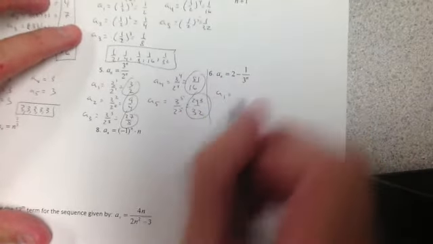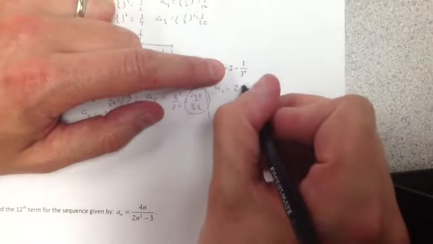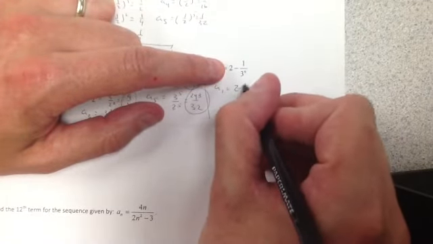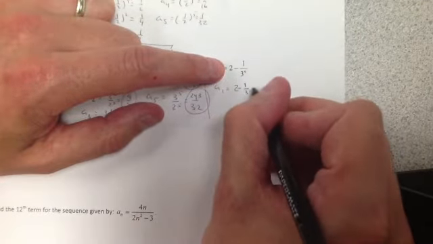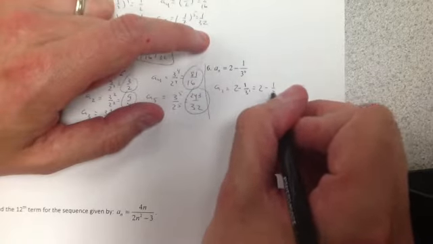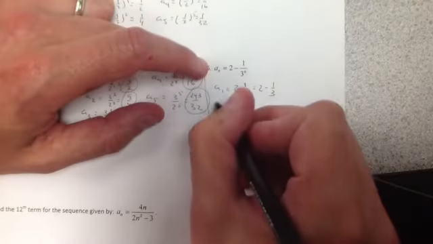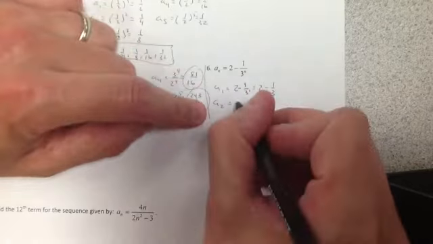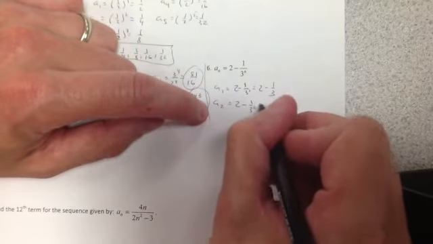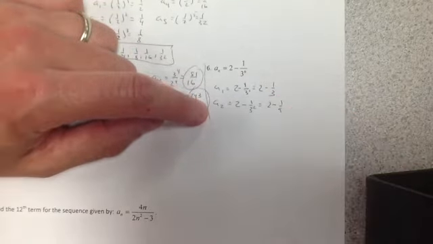Let n be 1. Be careful. This is 1 over 3 to the fourth, which is just 2 minus 1/3. Notice I'm not going to reduce it. Find the second term, 2 minus 1/3 squared, which becomes 2 minus 1/9.